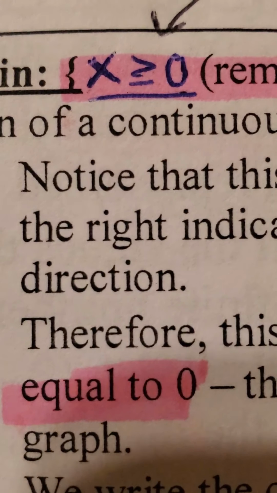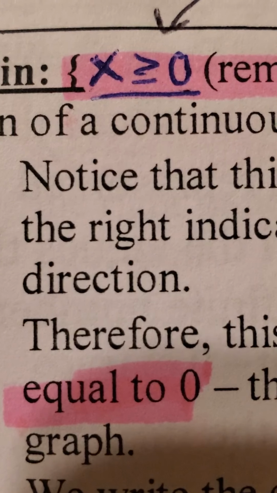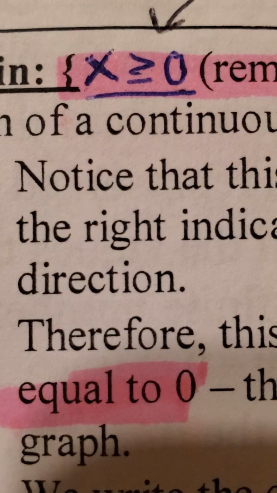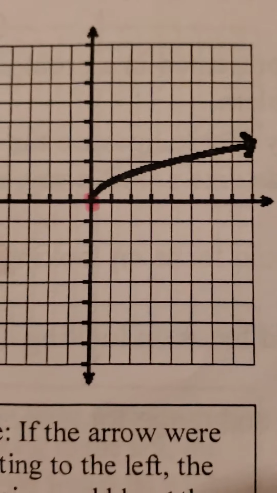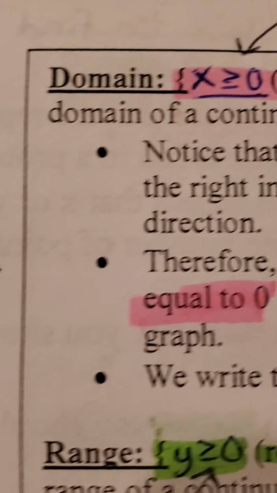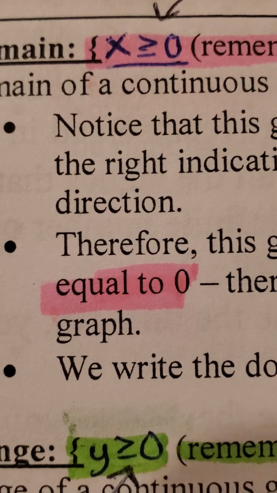So think about numbers you could plug in there to make that true. 1, 2, 20, 50, 100. Those are all numbers greater than or equal to 0, just like the domain of this graph. So you could just write x is greater than or equal to 0.